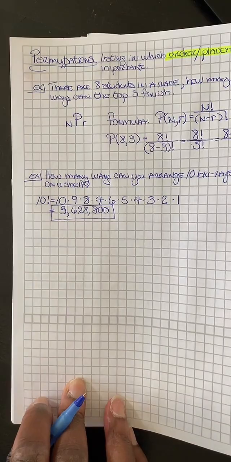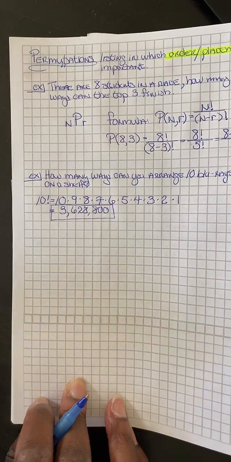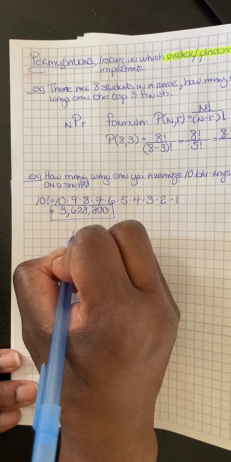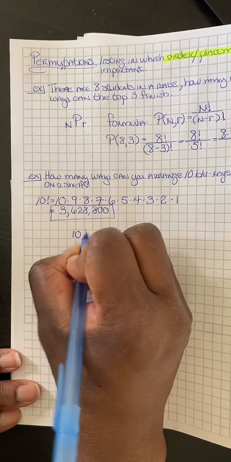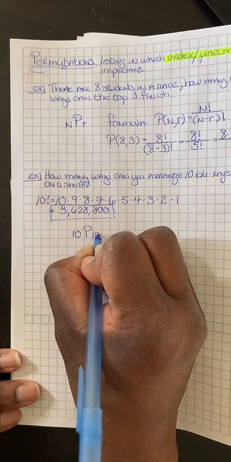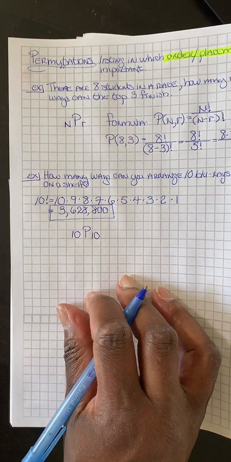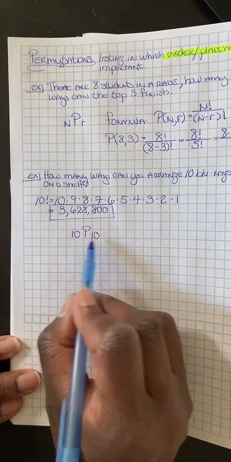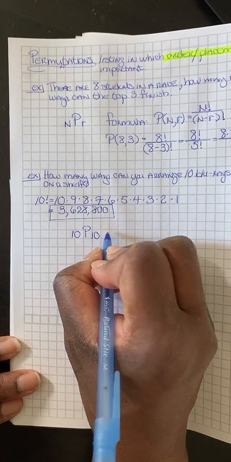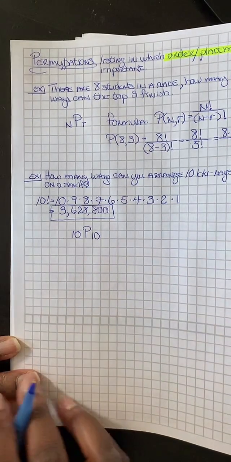So you can either have it represented like that, or your n is going to be 10, and you're going to be dealing with 10. You're going to arrange them at a rate of 10, and that will also give you your answer of 10 factorial.